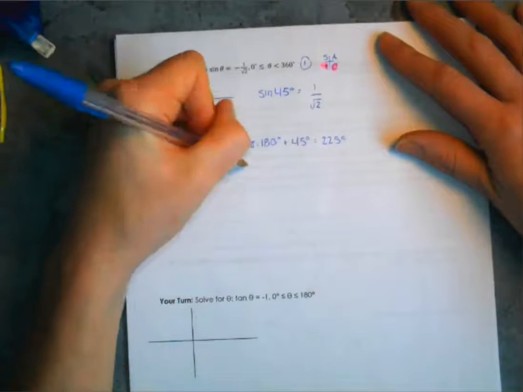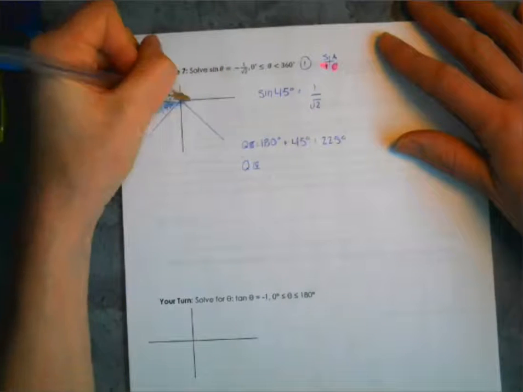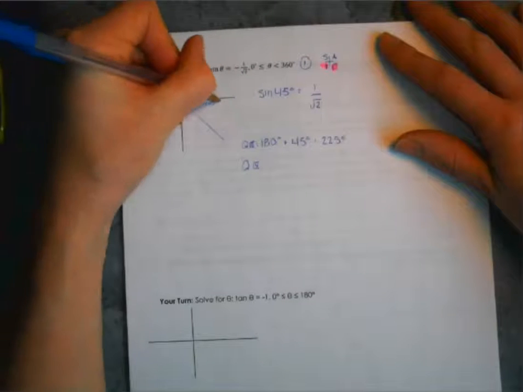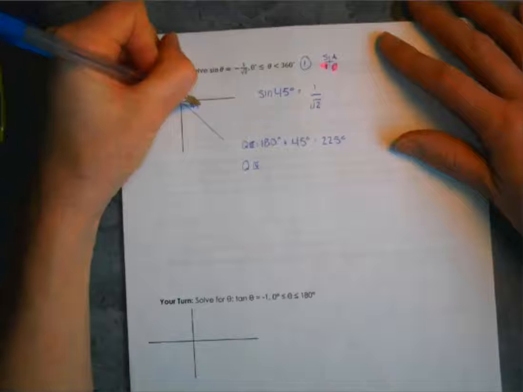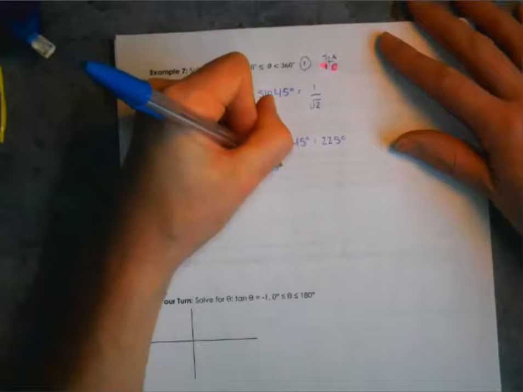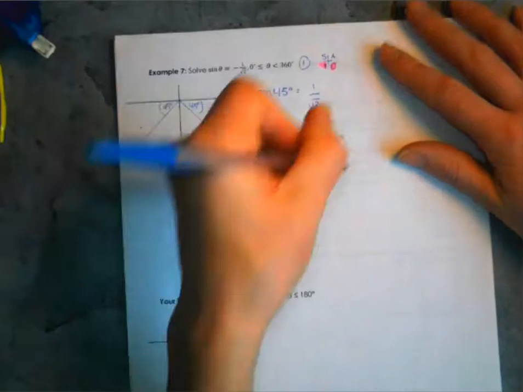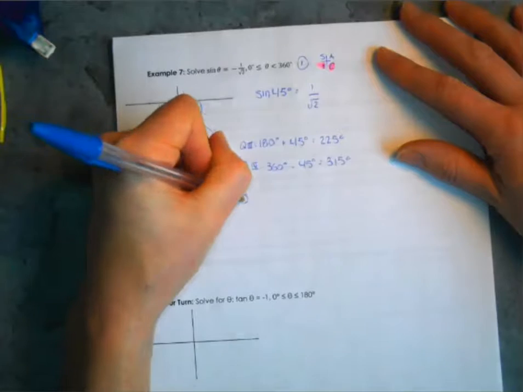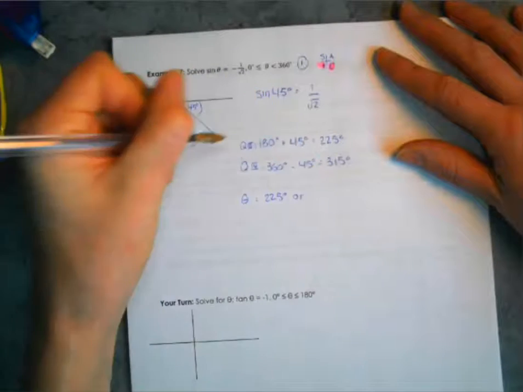And then for quadrant 4, we need to do the same thing. So in this case, our reference x-axis is going to be the 360 degrees. And we're going to back that off by 45 degrees. So that means we're going to do 360 minus 45, which will give us 315. And so then we could say theta is equal to 225 or 315.